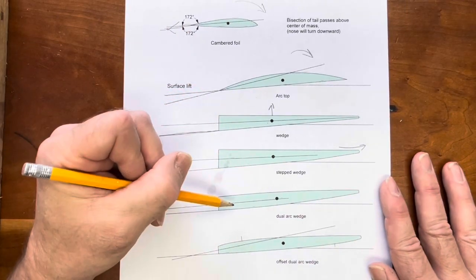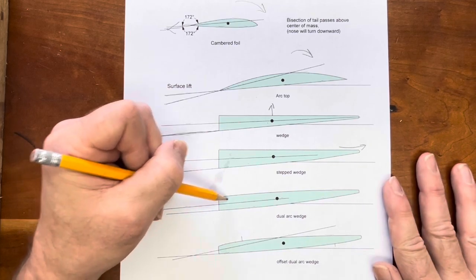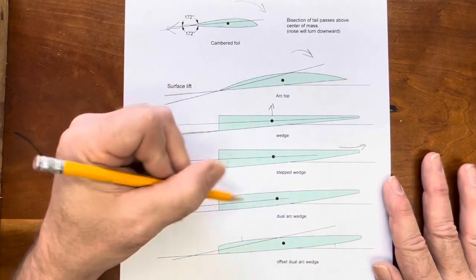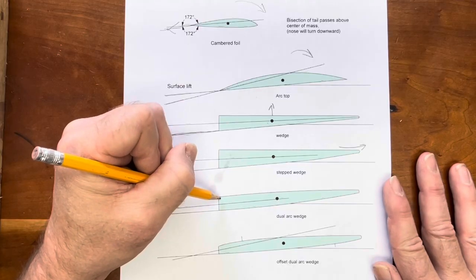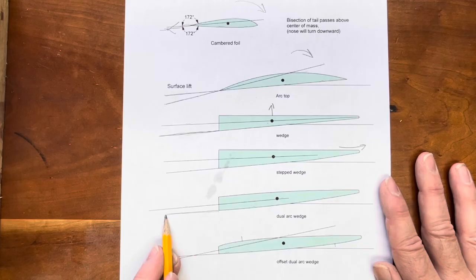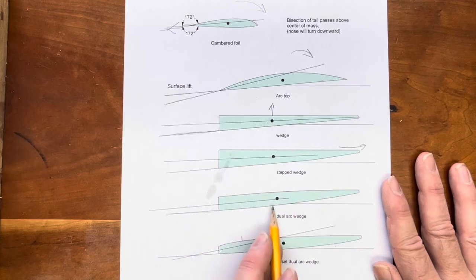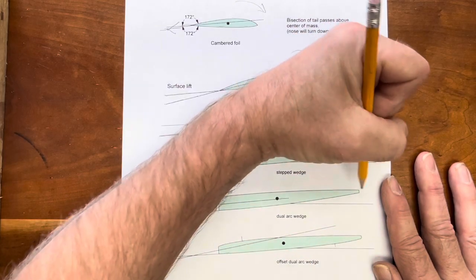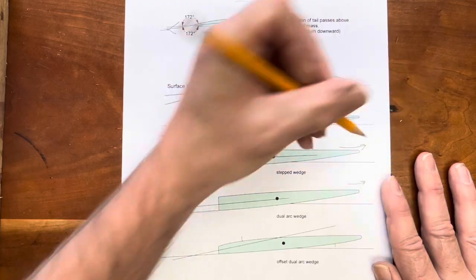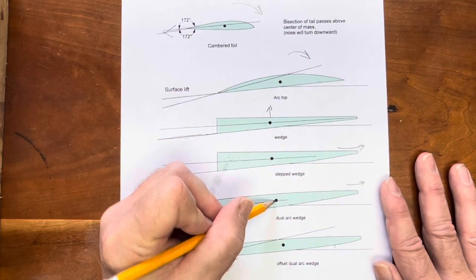Okay, so then I tried this one. This one has slight arcs on the top and the bottom, so it's quite symmetrical. So when it's on the surface, the water is going at this angle, and then it's almost parallel. So if it does go underwater, there's almost no rotation on this one. It is a slight upward rotation because this line goes slightly below the center of mass of this foil.